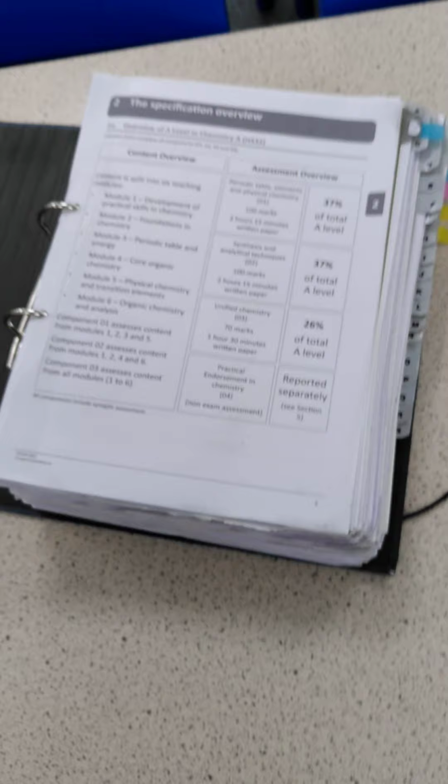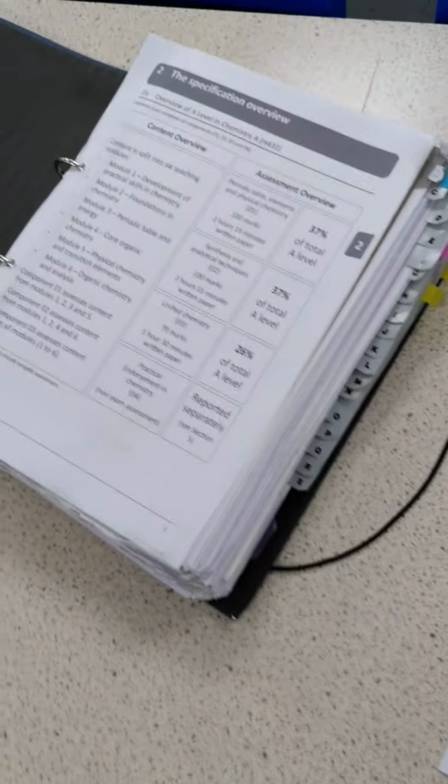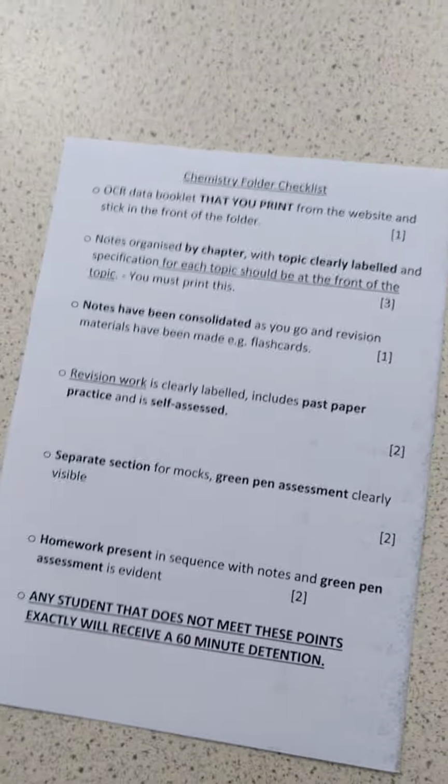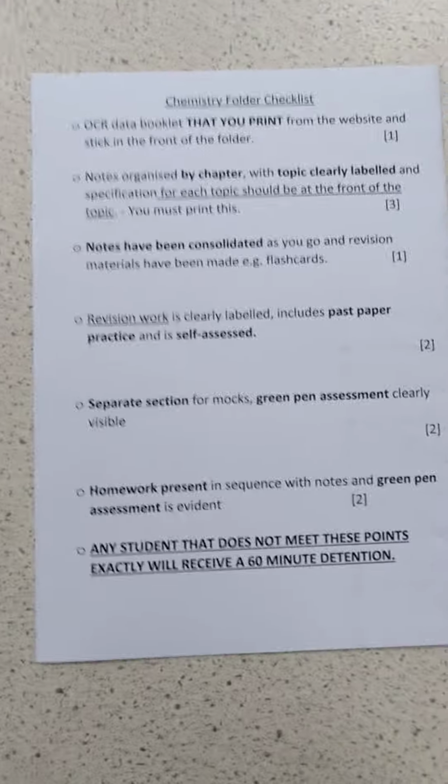So what I have here is just a perfect folder from one of our current Year 13 students, and we're going to use that to show you exactly what this should look like. So yours, by the end, should look identical to this one.